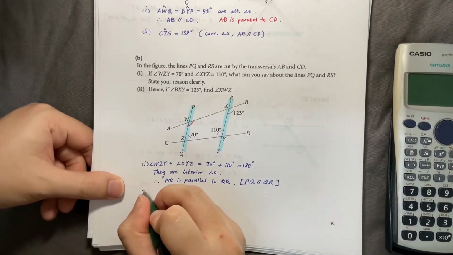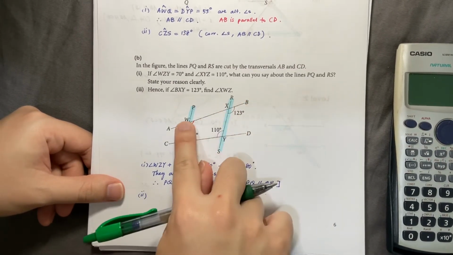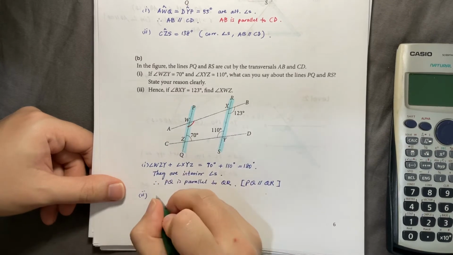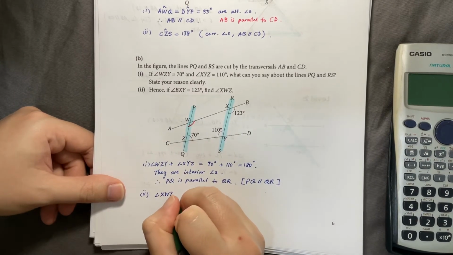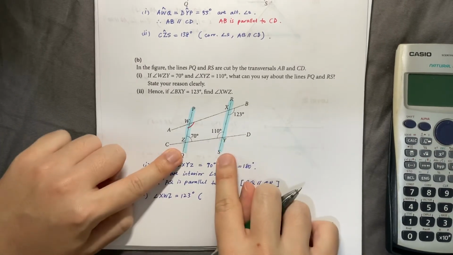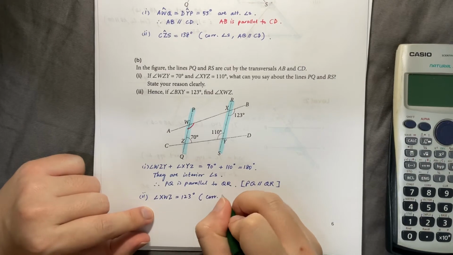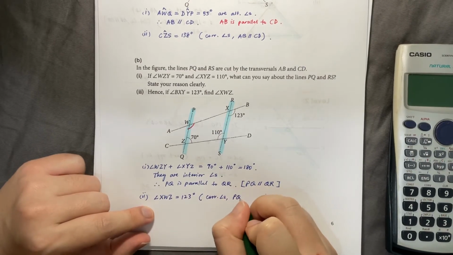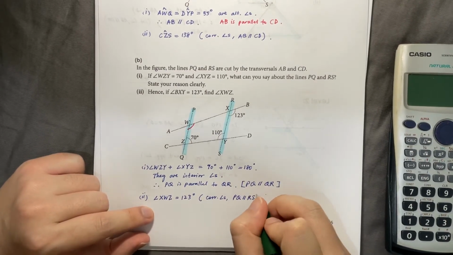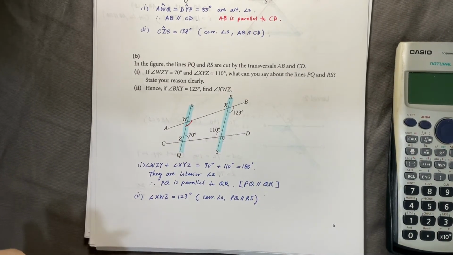So number 2, this one B, so XWZ, this angle over here. Angle XWZ is equals to 123 degrees, because these two are parallel, so you can use your corresponding angles. And PQ parallel to RS. Okay, so you can write like that.